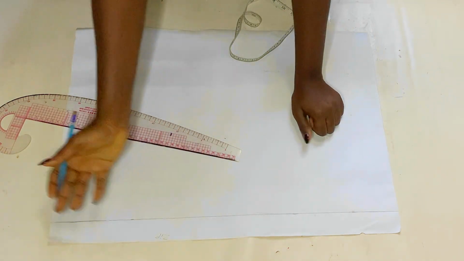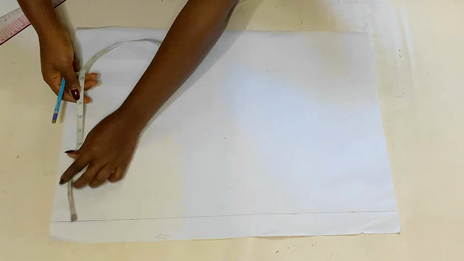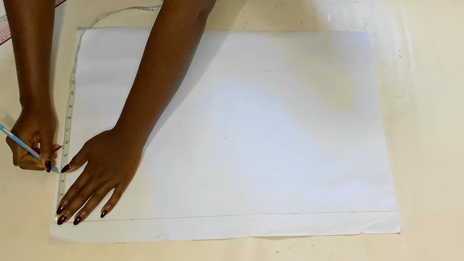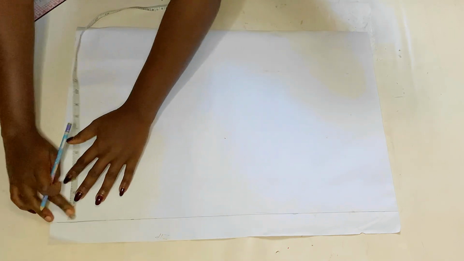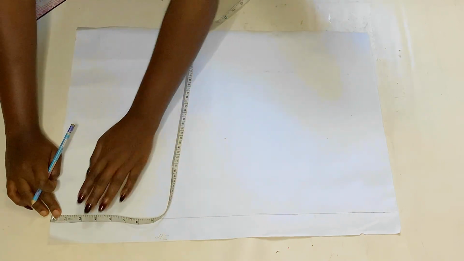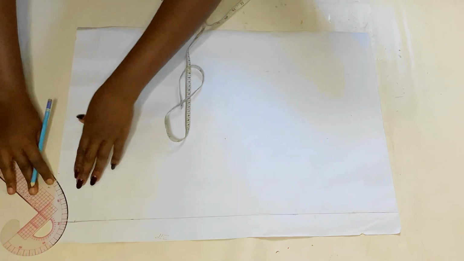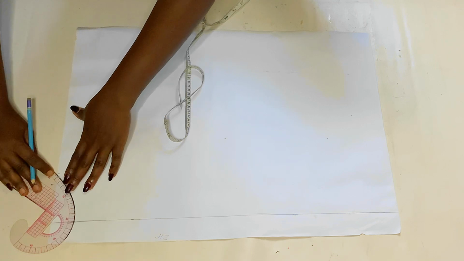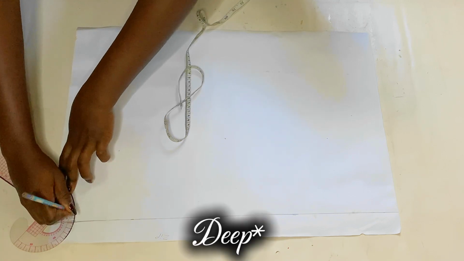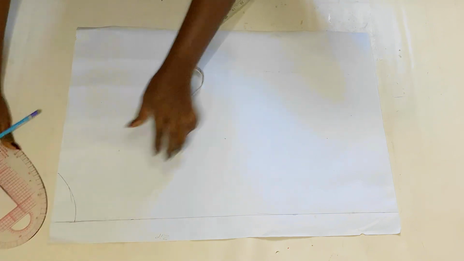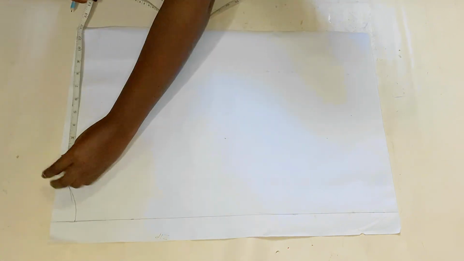So we mark 1.5 inch there, which is going to be for zip allowance. Now all your measurement is going to start from this zip allowance. We're going to mark the neck width of 3.5 inches, which is what we use for the front piece. And for the depth, we are going to mark 1.5 inch downwards.